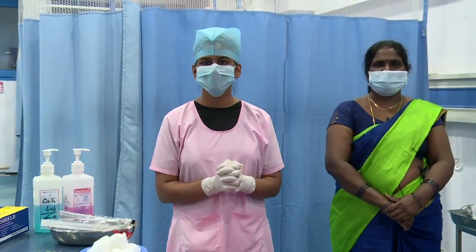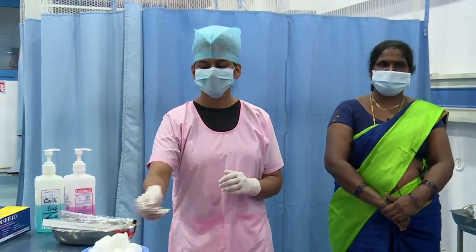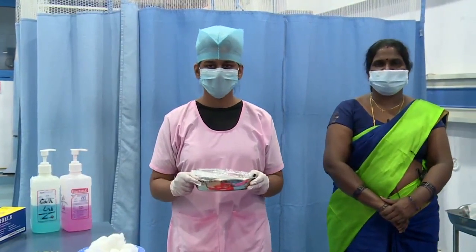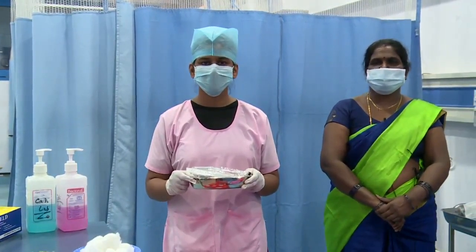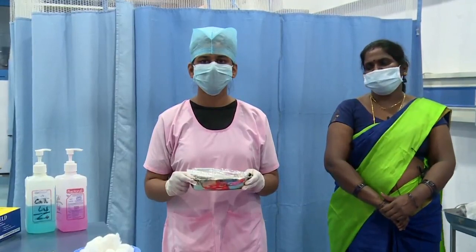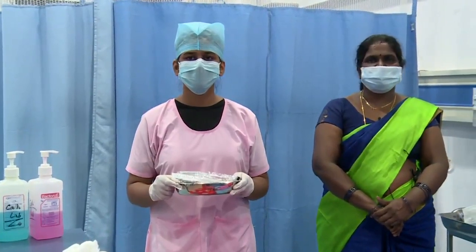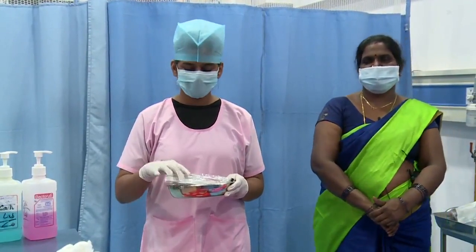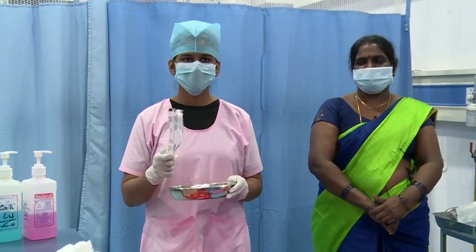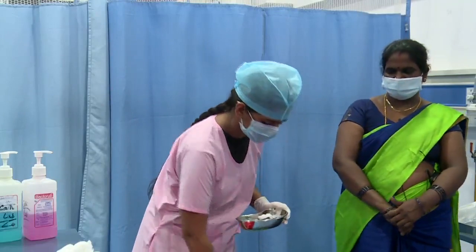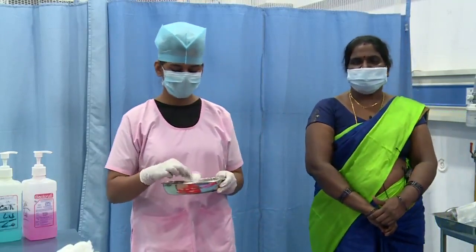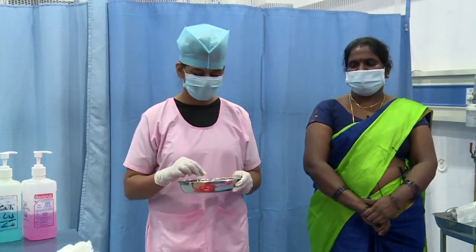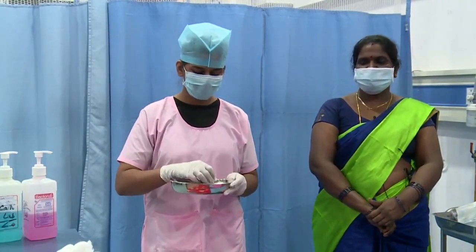Every procedure generates certain waste. According to this procedure, certain waste will be generated. This is biomedical waste, which is very dangerous, so we have to discard it according to the color code of biomedical waste. First, the syringe wrappers have to go in the blue bin. Cotton has to go in the yellow bin. And the needle has to go in the white bin.